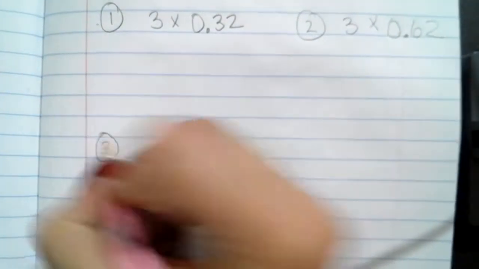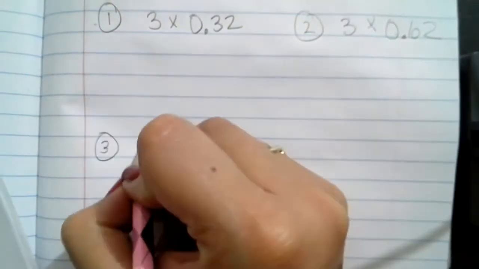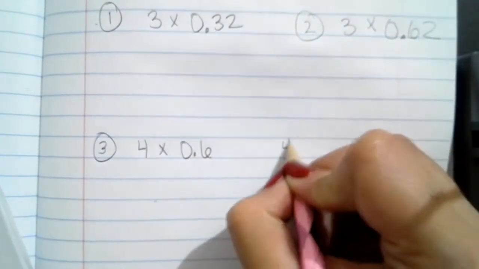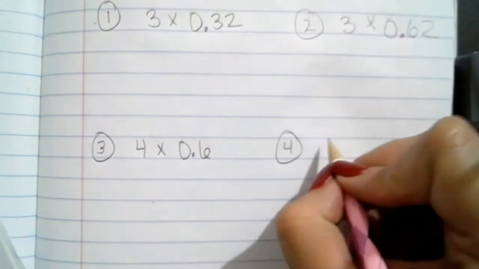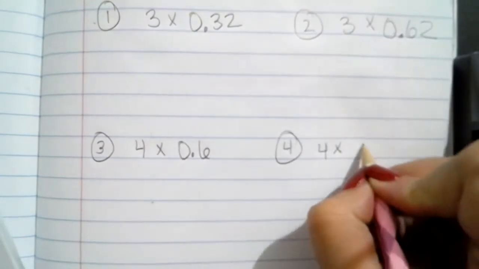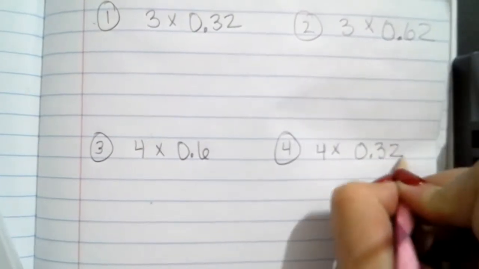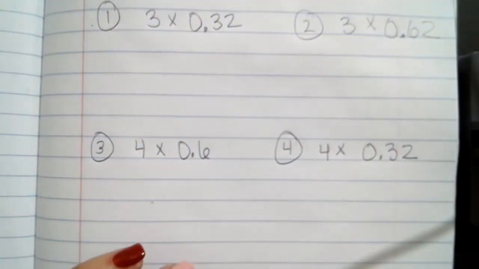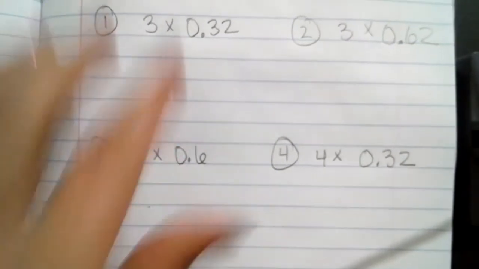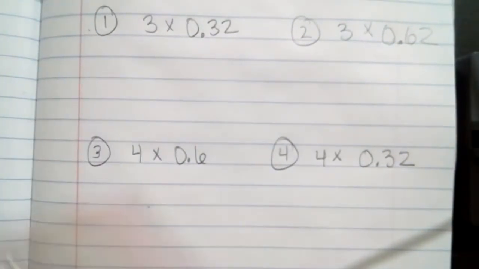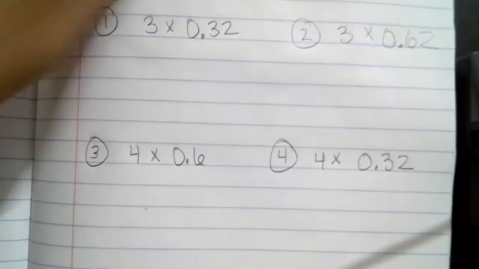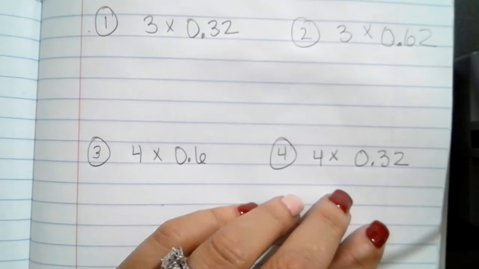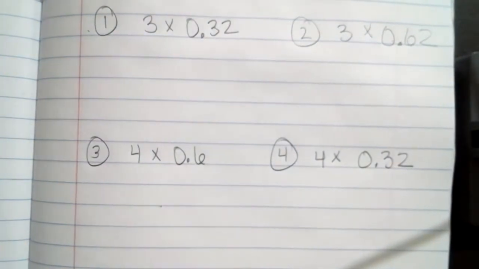Question 3, I want you to multiply 4 times 6/10. And then the last one, question 4, I want you to multiply 4 times 32 hundredths. Okay. So you're just going to line those up and multiply them. And then when you're done, come back to the very end of the video and I'll give you the answers. Okay, so multiply those out. So pause the video, multiply those out, and then you'll be able to check them in a little bit.